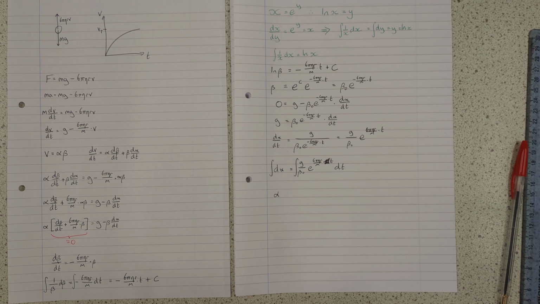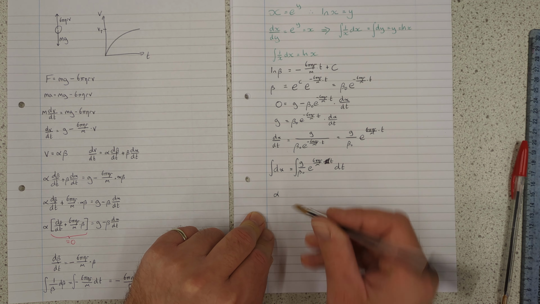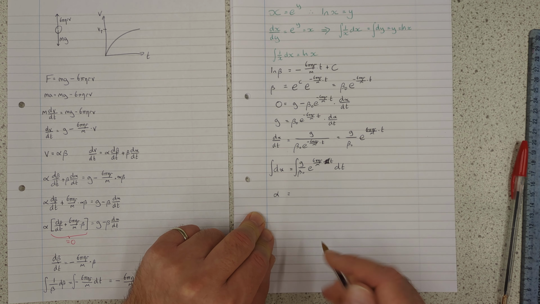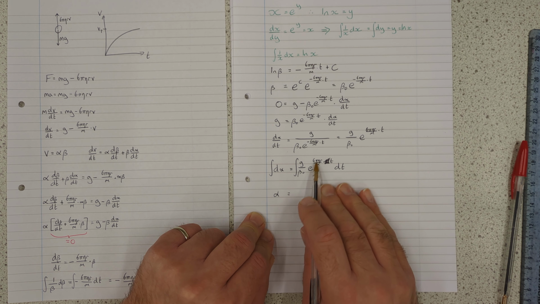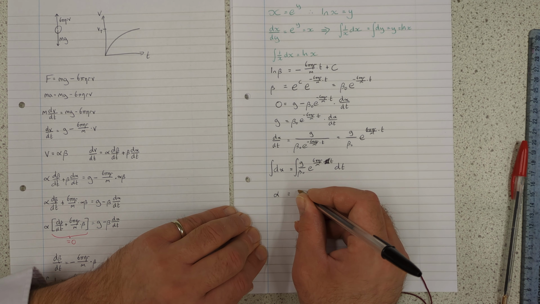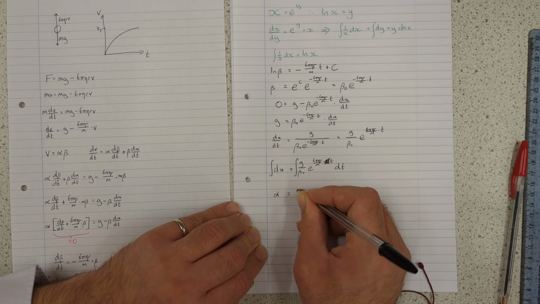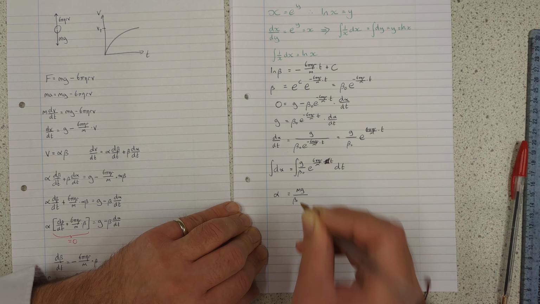We're going to get an expression for alpha. The right-hand side, g is a constant, beta 0 is a constant, so they can come outside the integral. And then we've got this part here. So if we use, I think it's called the chain rule on this integration, we're going to have to invert that when we multiply it. So we end up with mg over beta 0. And I'm going to leave it like this.